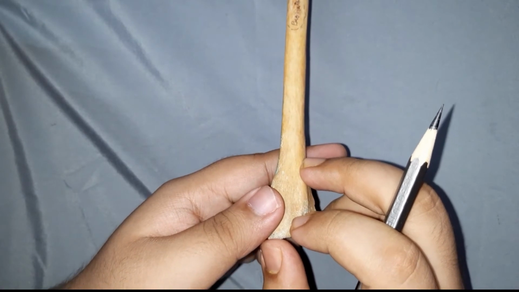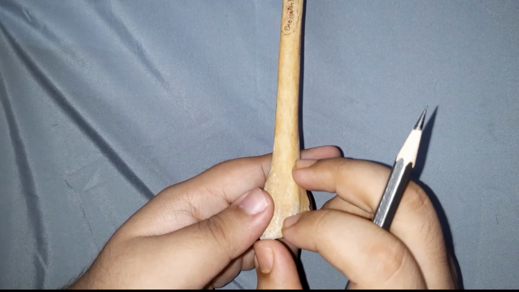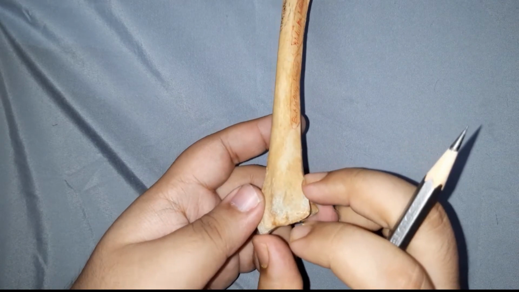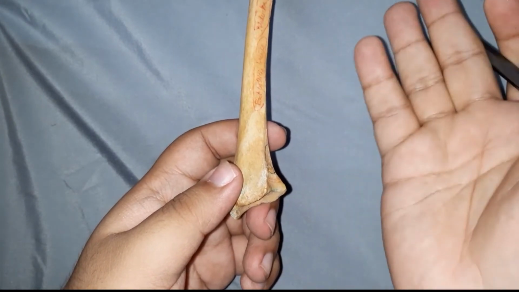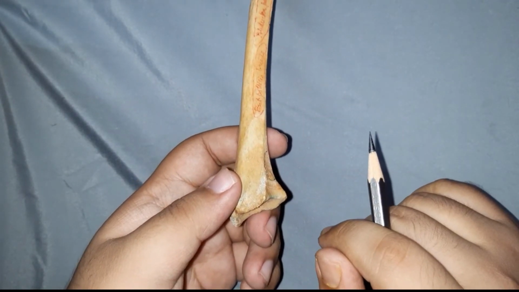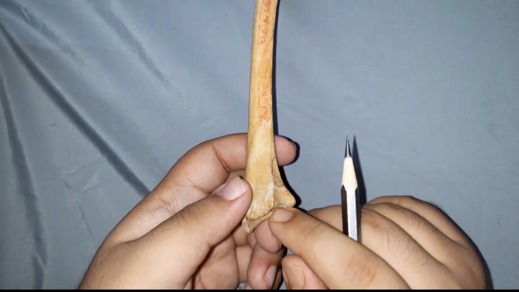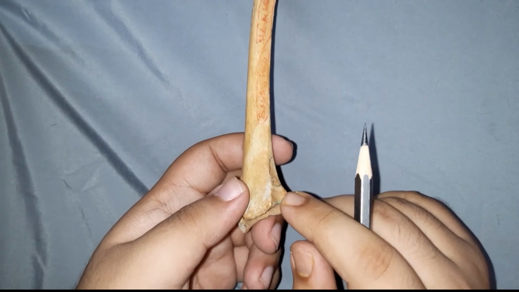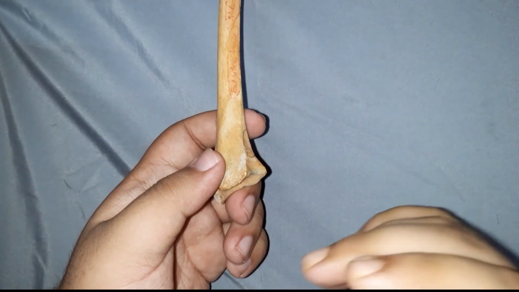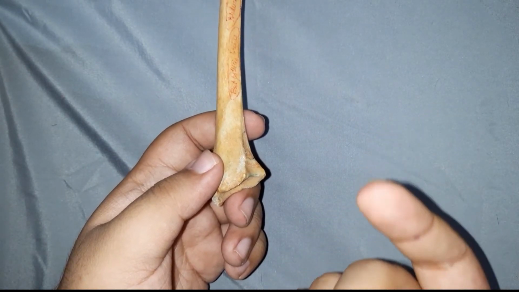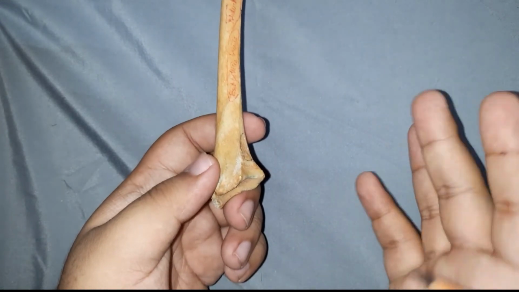And then the third compartment again will be giving passage to the extensor digitorum, something like that. The fifth compartment will be giving passage to the extensor digiti minimi. Sixth will be giving passage to extensor carpi ulnaris, and the fourth compartment was a little big, right? It gives passage to extensor digitorum, extensor indicis, the posterior interosseous nerve, and the anterior interosseous artery.